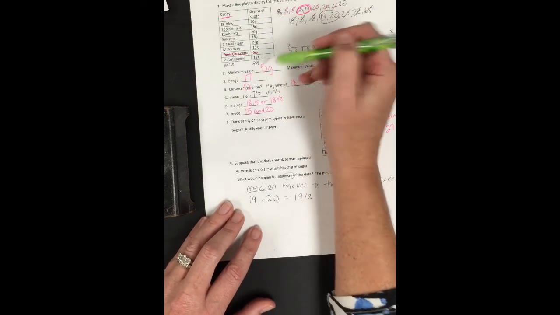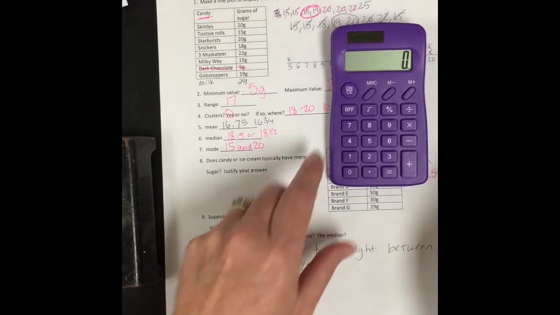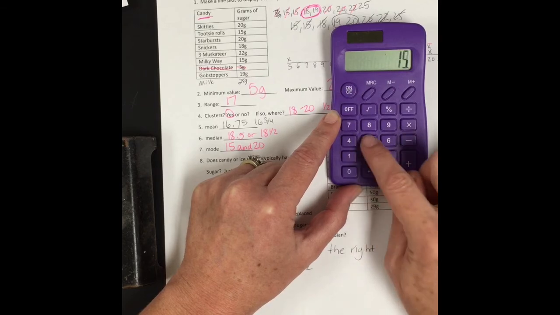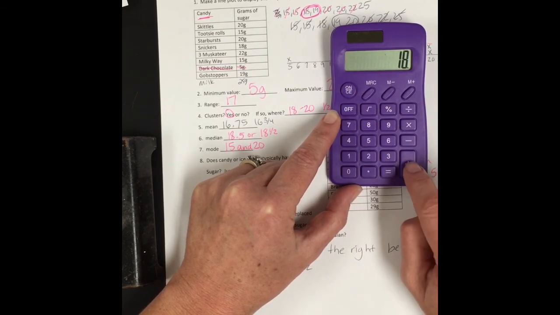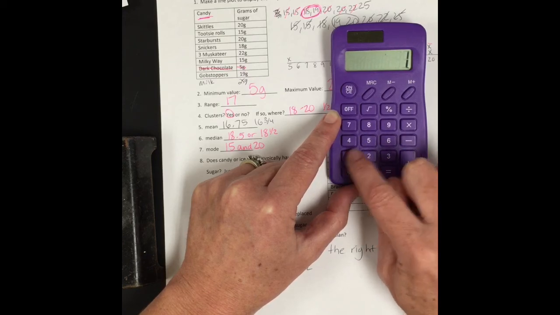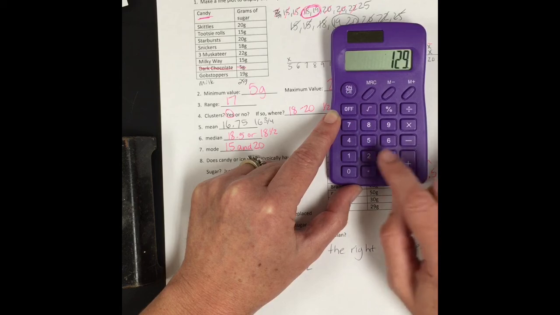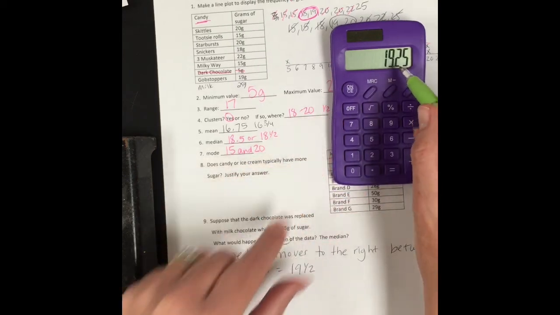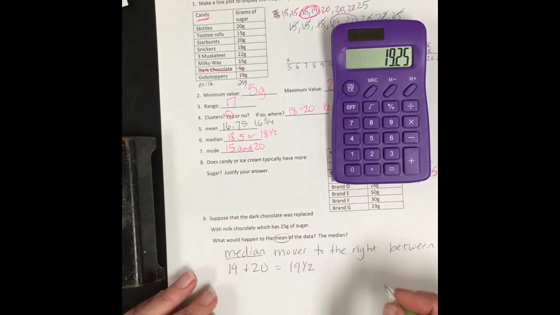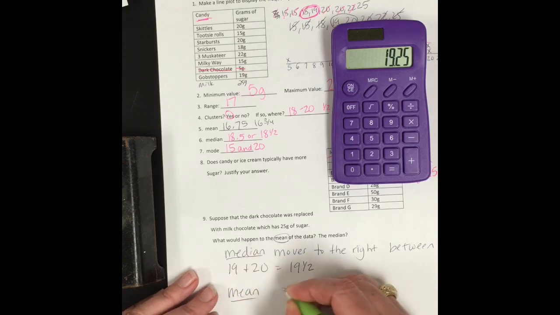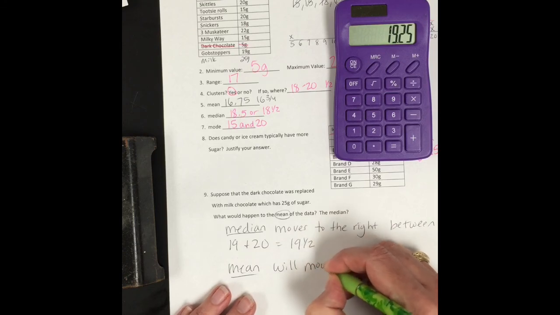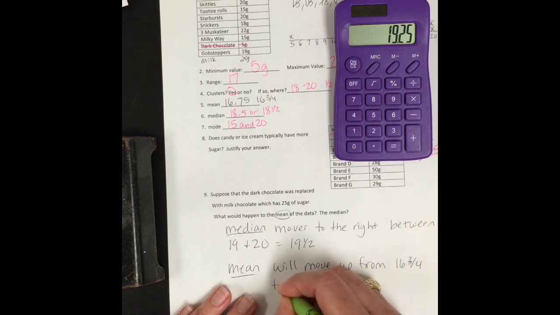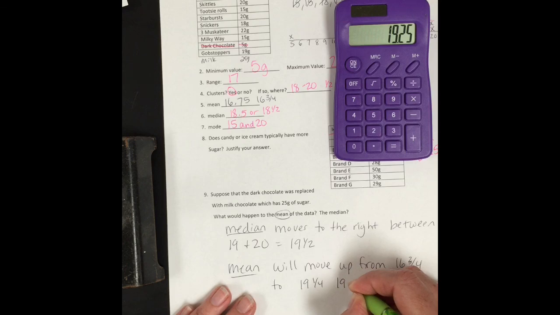It also wants to know on mean. So mean, we have to add them up, divide by how many we have. So I'm going to add up all of these, taking the 5 out and putting the 25 in there. So I have 20 plus 15 plus 20 plus 18 plus 22 plus 15 plus 19 plus 25, and I still have 8 numbers, so I'm going to divide by 8. And now my mean, or my average, went from 16.75, and it's going to move up. Mean will move up from 16 3/4 to 19 1/4, or you could say 19 25/100.